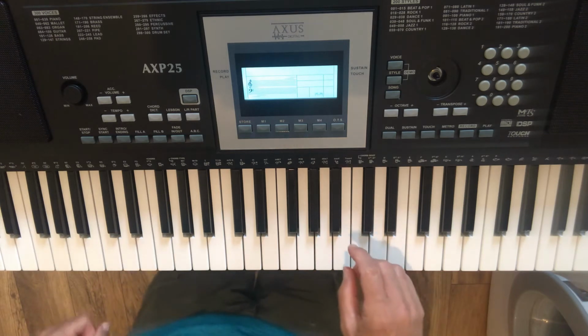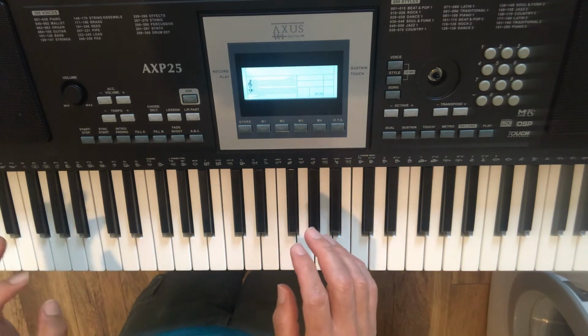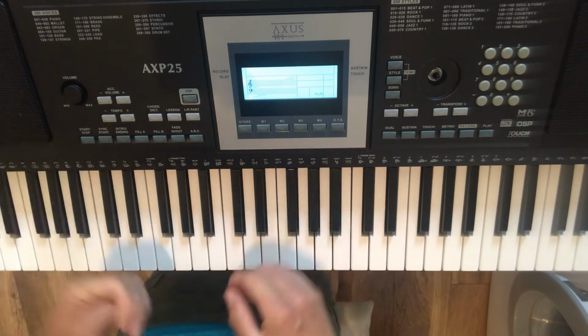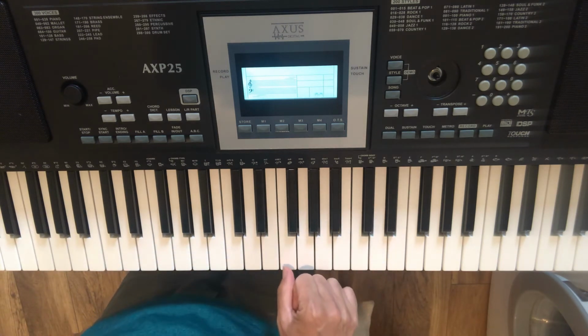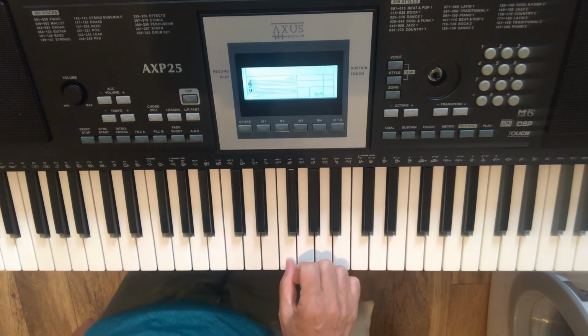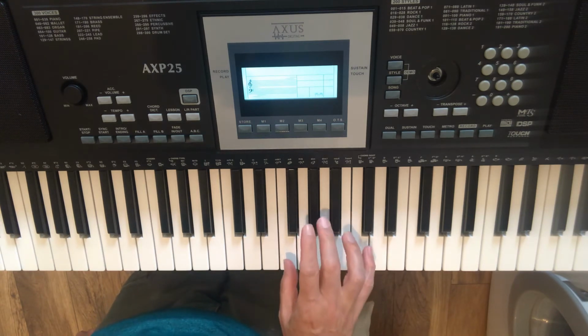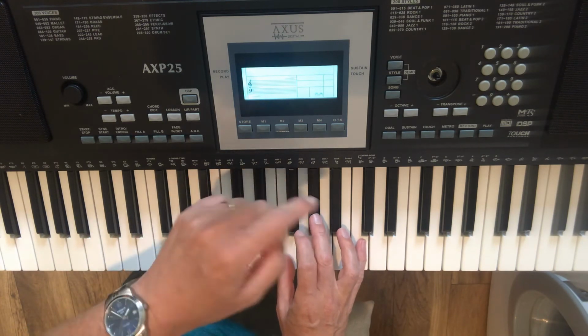Okay, so let's just try a couple of other examples. Let's take a minor chord. What should we have? What do you reckon? F minor. All right, thank you for suggesting F minor. Find F. There it is. Minor chord, how do we find it? 1, 2, 3, 1, 2, 3, 4. So the notes in the chord are F, A flat, and C.